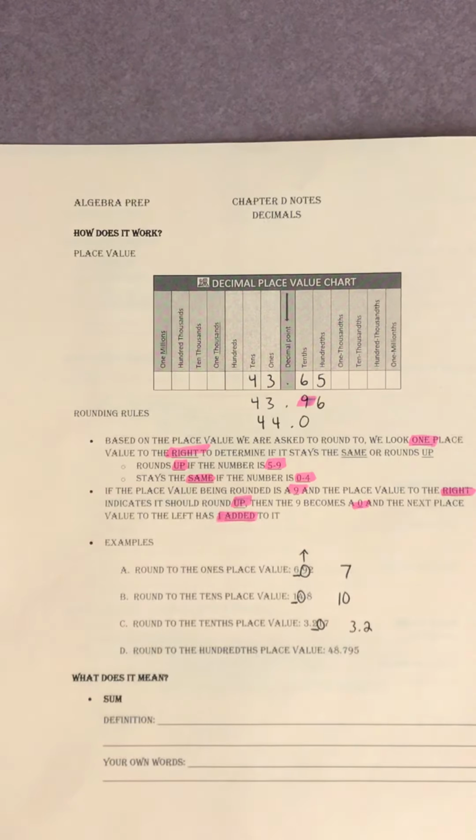All right, well, I would encourage you to try example D on your own. So pause the video, check it out, see what you come up with for your answer, and then when you're done, check your answer against mine.